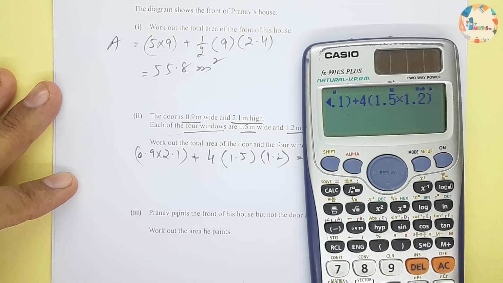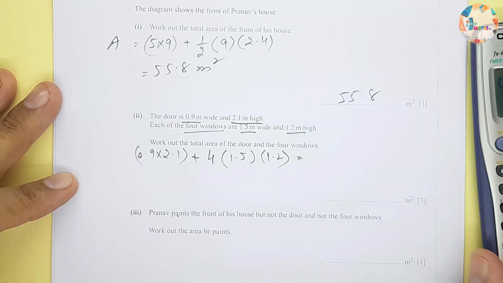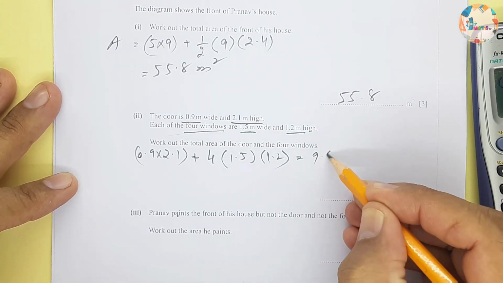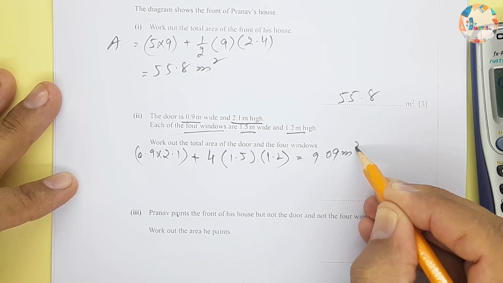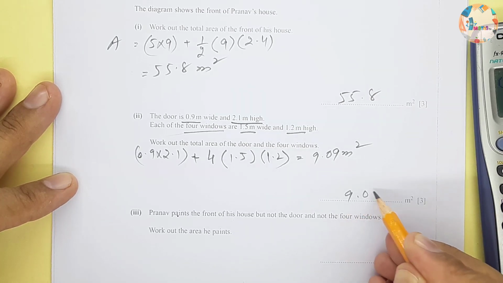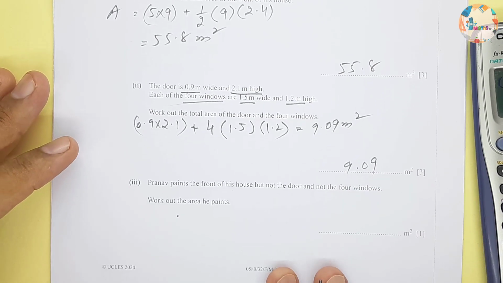So this will be equal to 9.09 meters square. 9.09 meters square. So our answer will be 9.09 meters square, as already written.